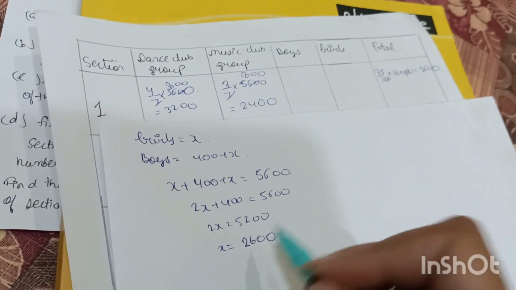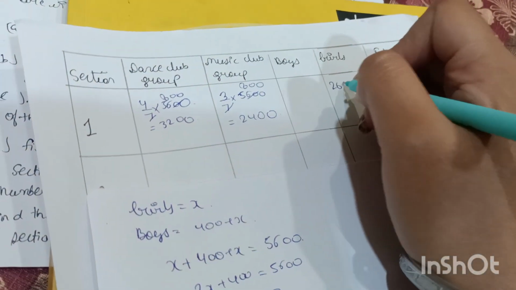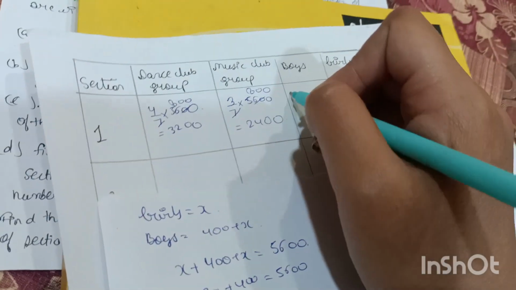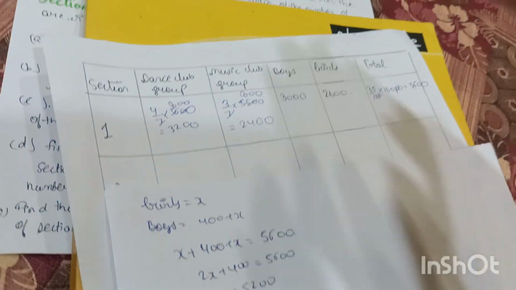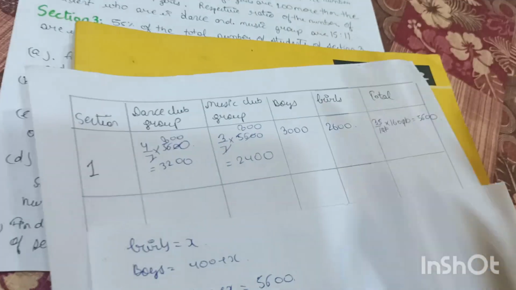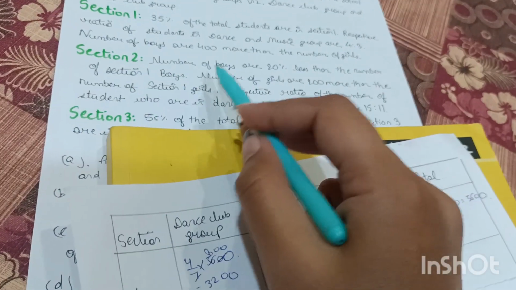So you will get the value 2,600 for girls, and boys are 400 more, so it will become 3,000. Okay. So now let's see for section number 2.